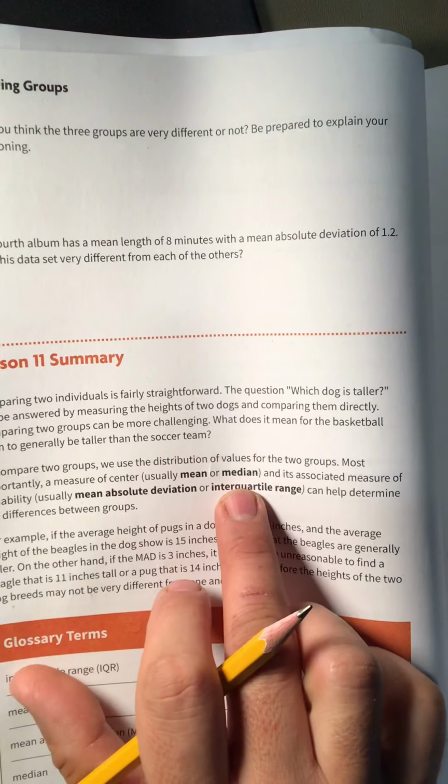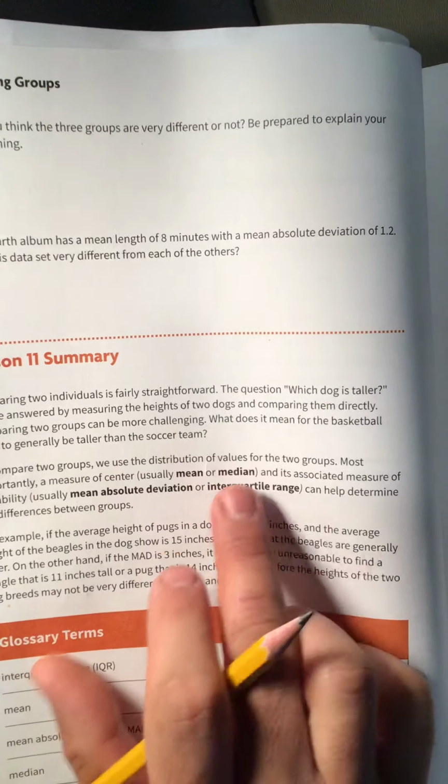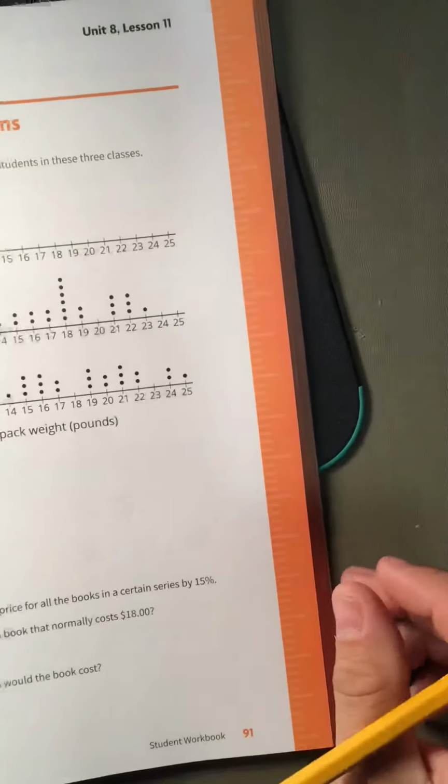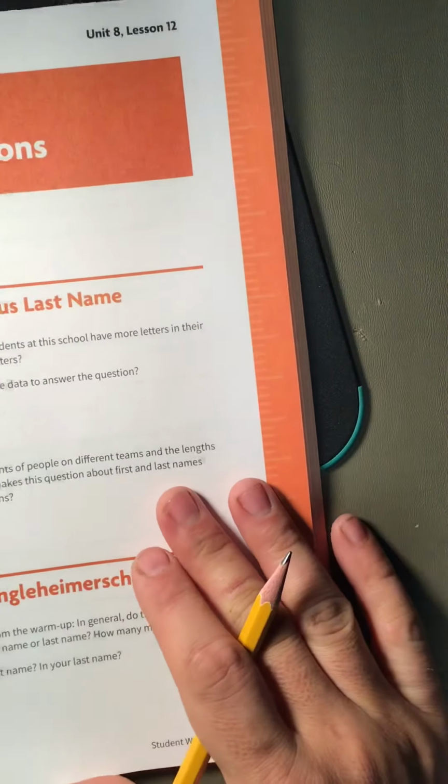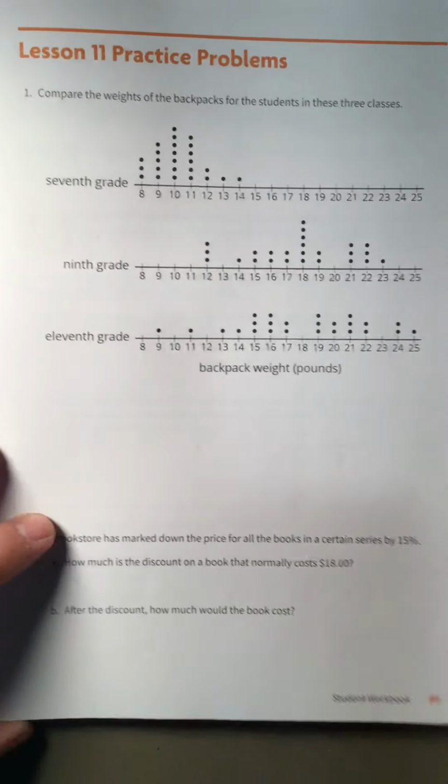Median, we didn't really talk about much, but median, remember, is your middle number. And your final homework assignment, guys, 4 questions on page 91 and 92.